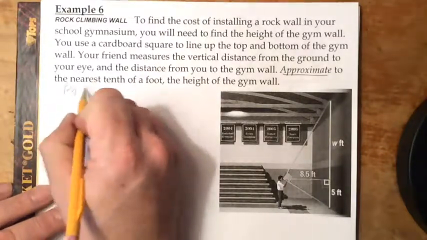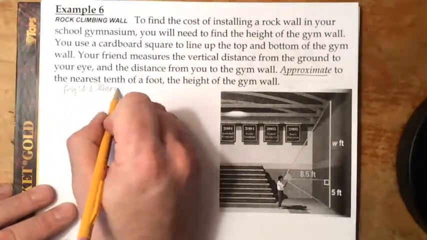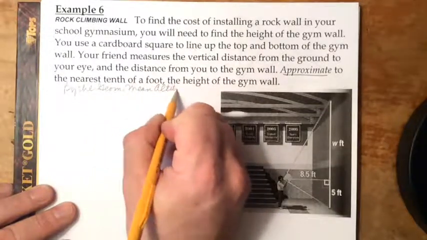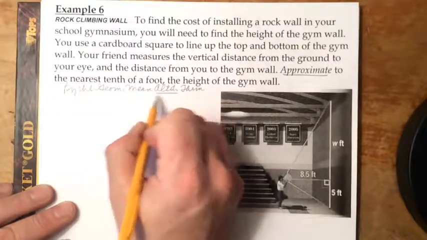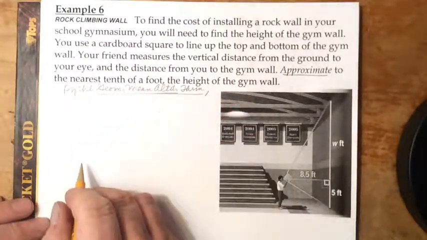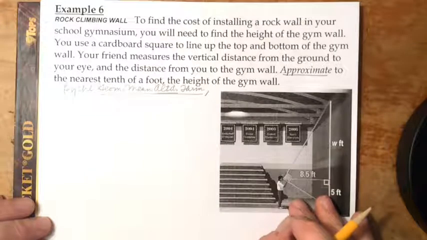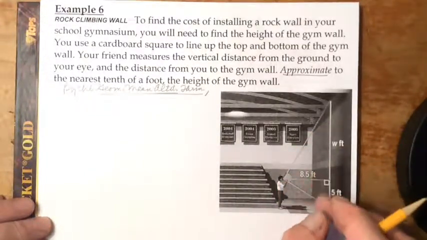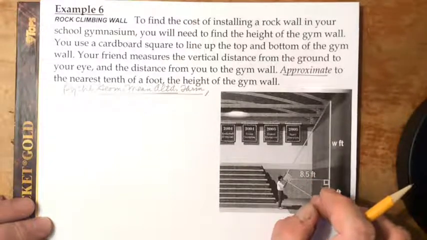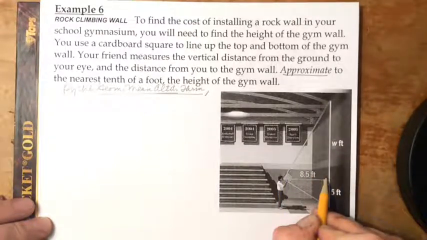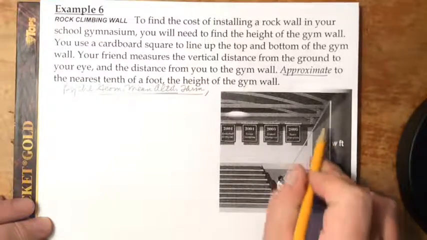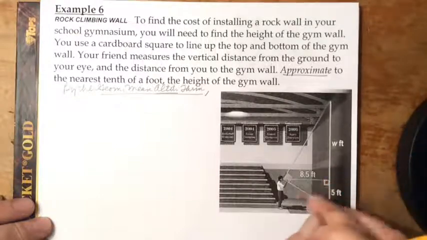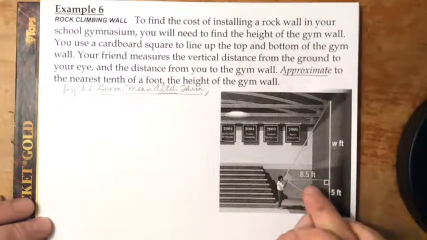So by the Geometric Mean Altitude Theorem, it says basically that if you have this situation with a right triangle and an altitude drawn, where that gives you 2 more similar right triangles, then this altitude divides the hypotenuse into 2 segments, this one and this one, and that this altitude is the geometric mean.